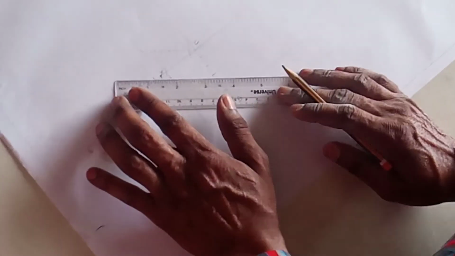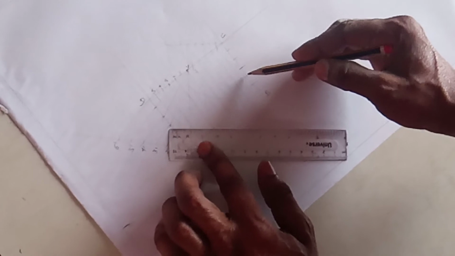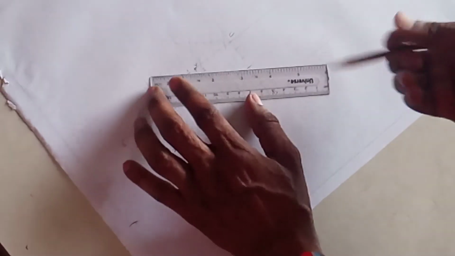From V to this point, this, and then the last point down here.